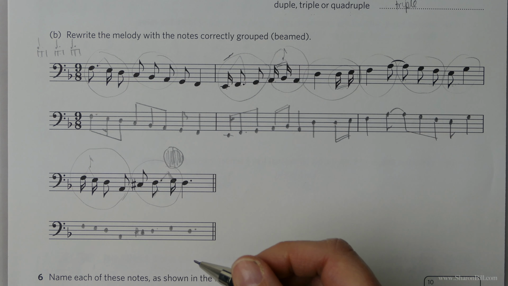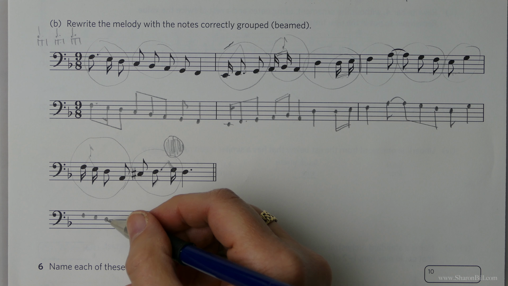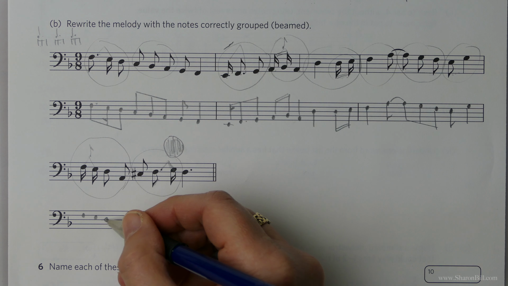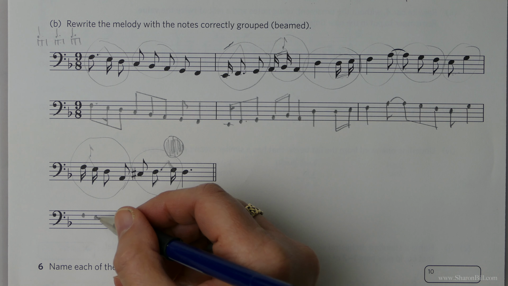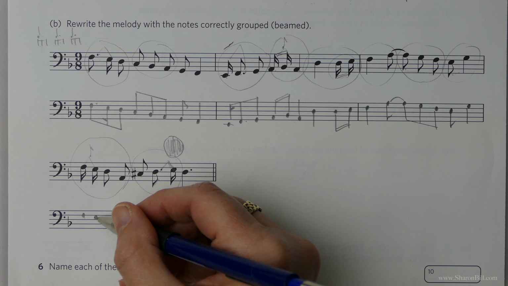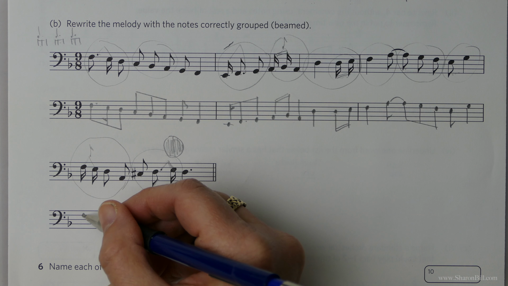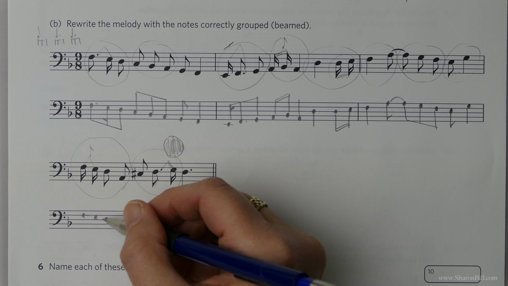Now here we're going to have to decide which way the stem's going to go, because this is the deciding line whether the stems go up. This should come down. This should come down. However, that's only one step away. That's a third, that's a second, whereas this one is even further.